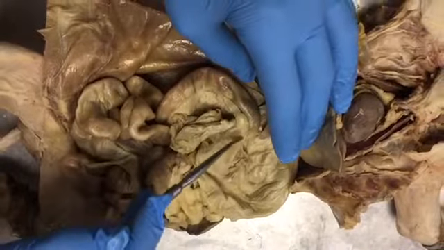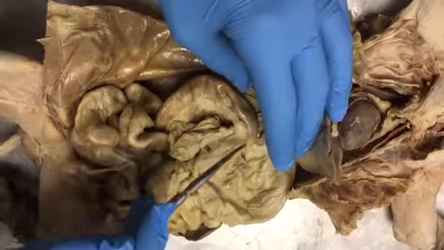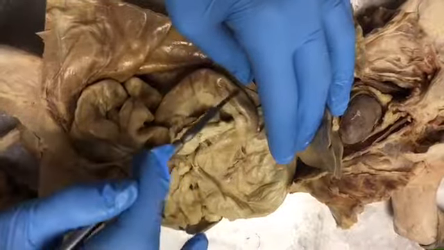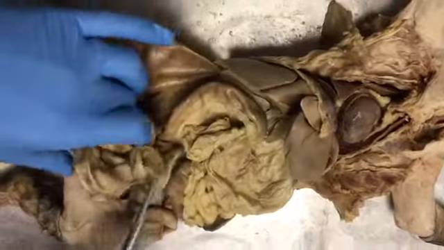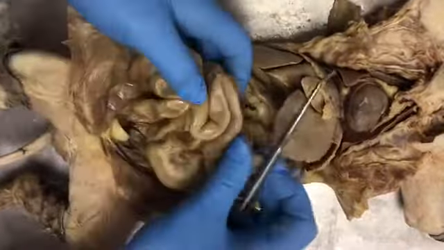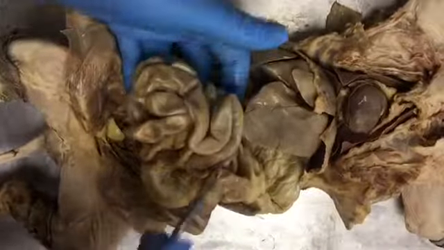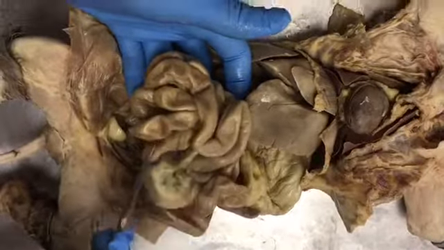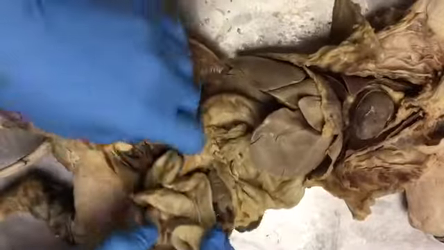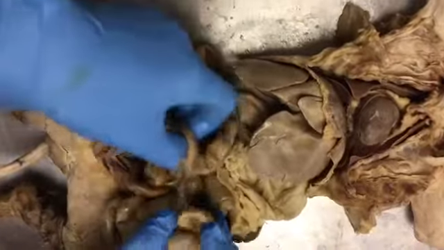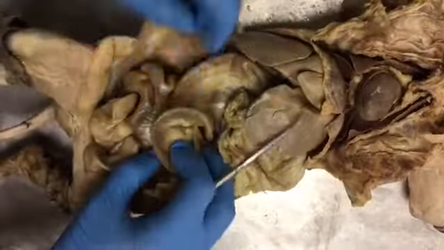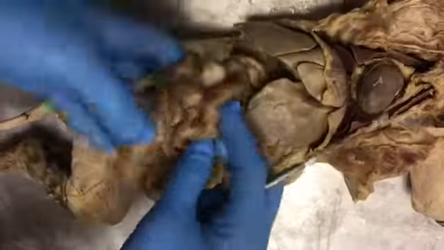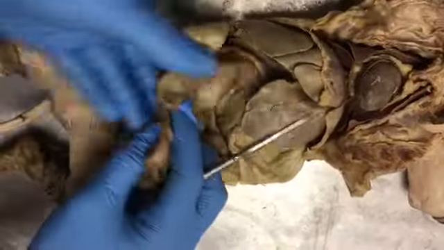And then where it enters the small intestine, right here. This is called the duodenum, first part of the small intestine. It's the C-shaped part. And then this is the jejunum of the small intestine. And at the end of the small intestine, it's all mixed up in our poor cat.